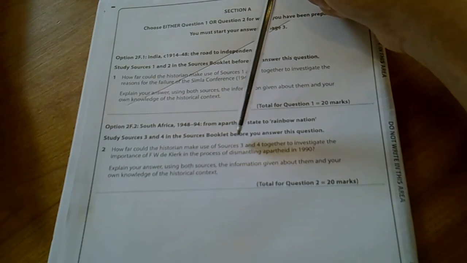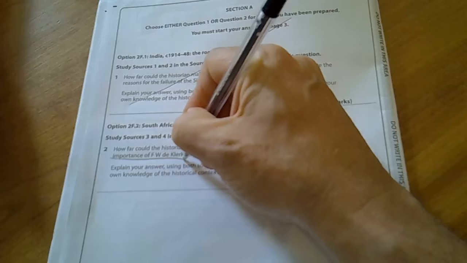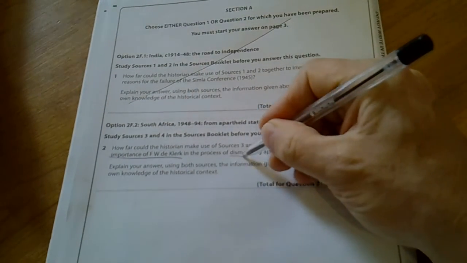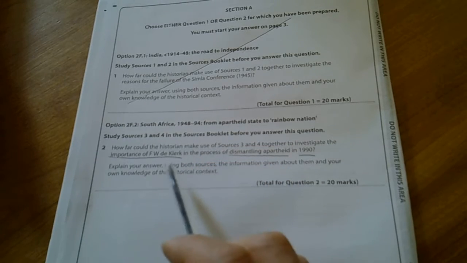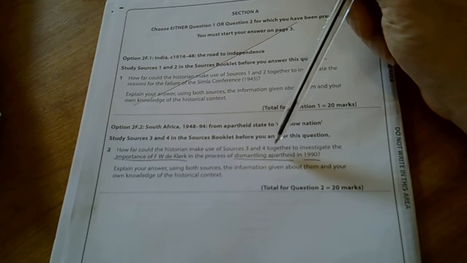How far could the historian make use of sources 3 and 4 together to investigate, and I'm going to underline key bits of this, to investigate the importance of F.W. de Klerk, okay, in the process of dismantling apartheid in 1990. Okay, so those are things we're looking out for. So when we go to the sources, we're going to be looking for, is there anything that either explicitly or implicitly says or suggests something about de Klerk's importance in dismantling apartheid in 1990, right? If it tells us about something in 1992 or whatever, that's not relevant. What was his importance in the process of dismantling apartheid in 1990?